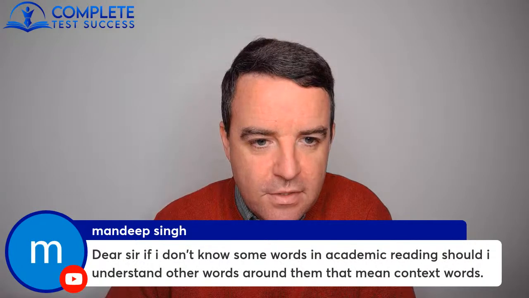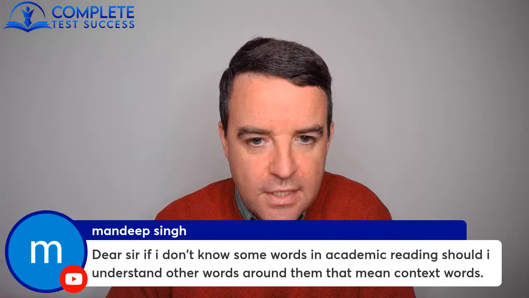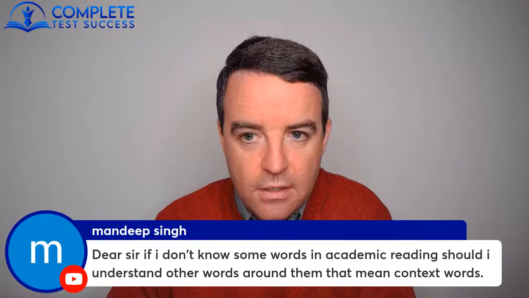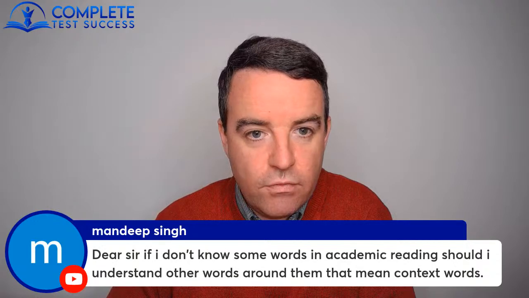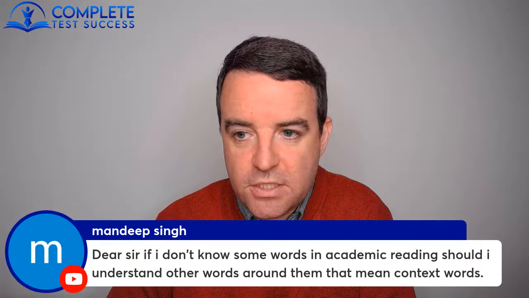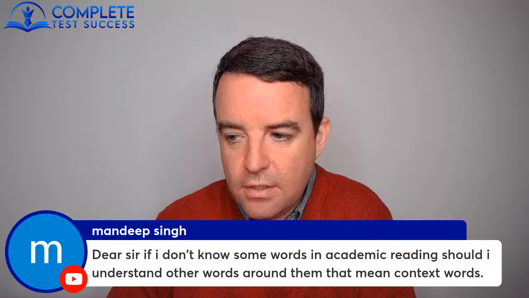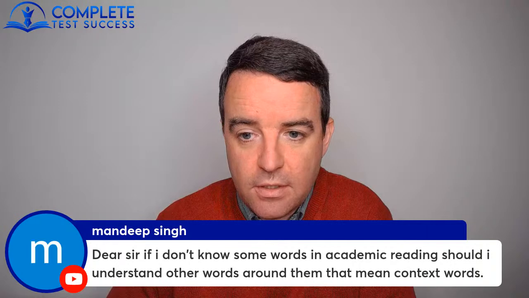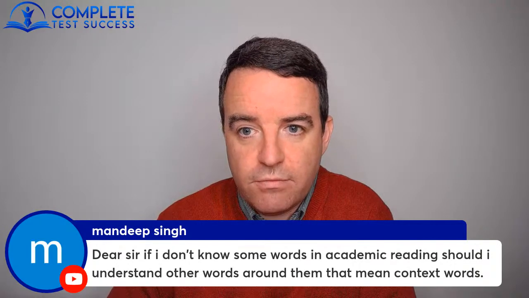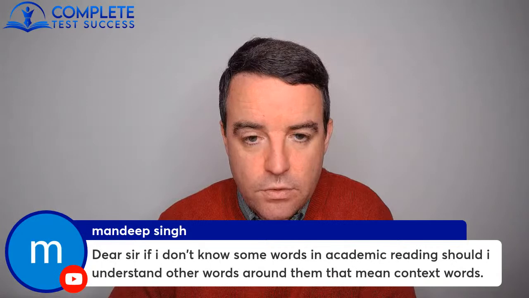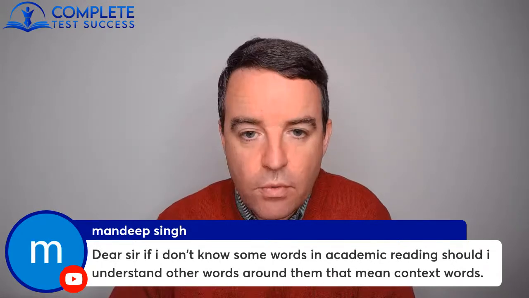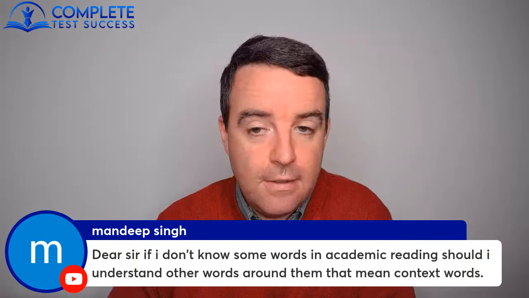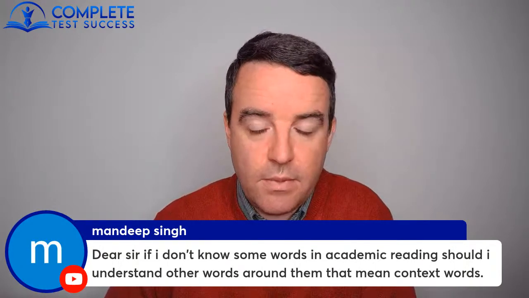Mandeep asks: dear sir, if I don't know some words in academic reading, should I understand other words around them? Oh yeah, that's a very important skill. That's an essential part of the reading test. Even for me, especially in Section 3, there will be words that I've never heard before, depending on the topic. But that would not stop me from being able to answer the question. So absolutely, that's an incredibly important skill to have for the reading test. If you can't do that, then you wouldn't expect to get top marks.